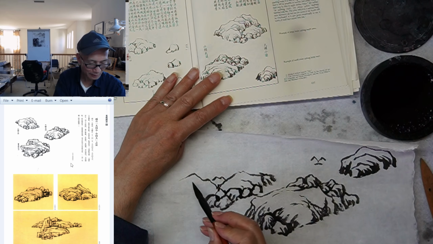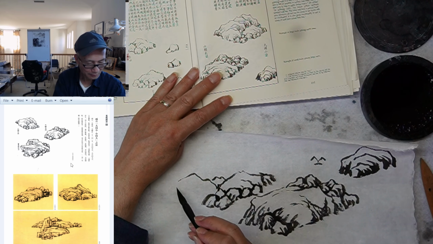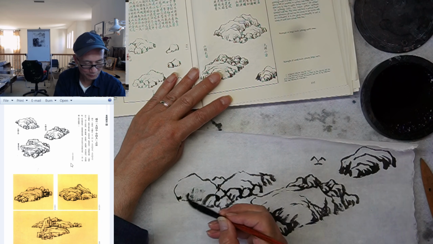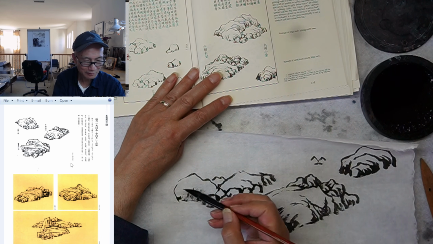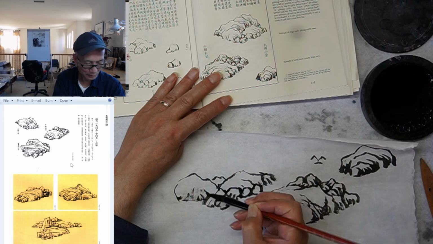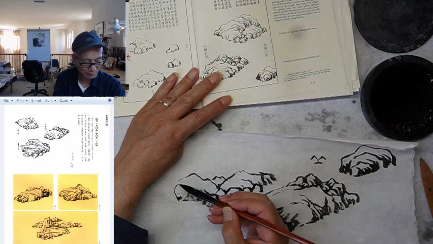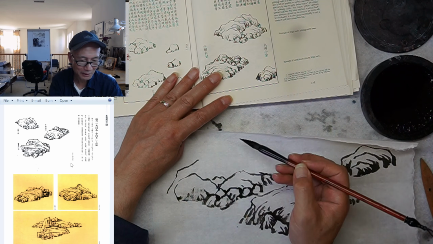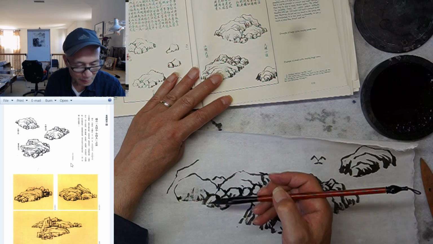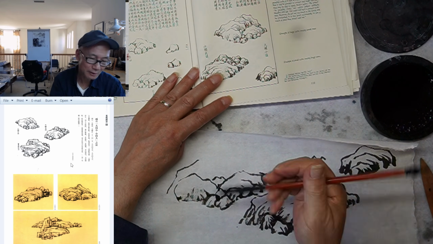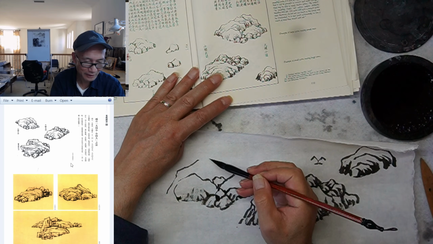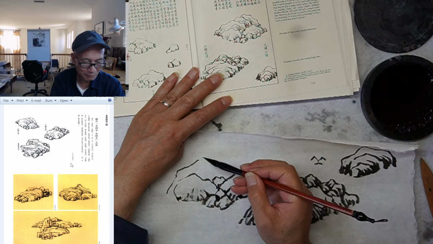And here. Let's go down, and just use side strokes, dry brush, and some wrinkles. Large in front, small in back, but just alternate large and small, basically, right?